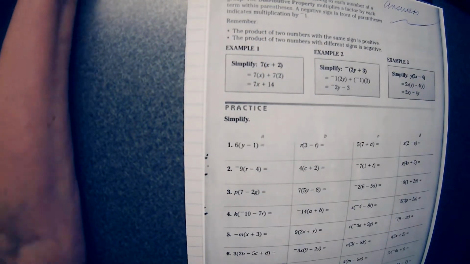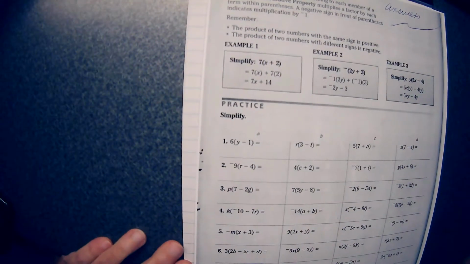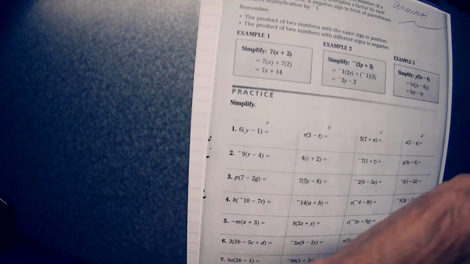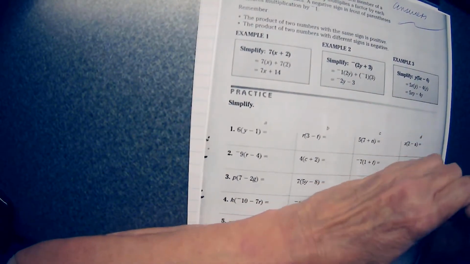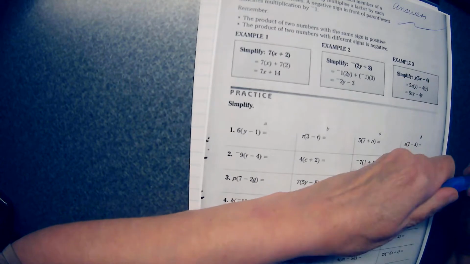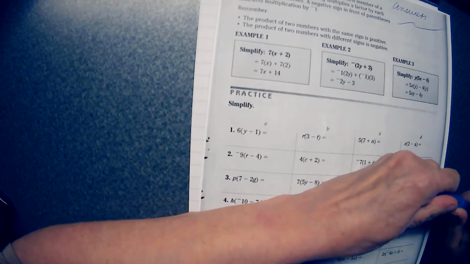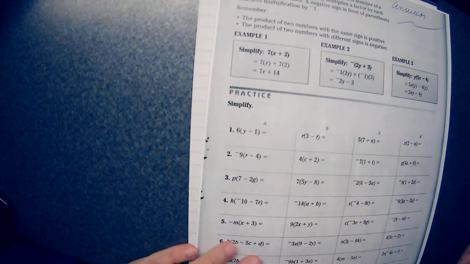Distributive property. Now, in the last video we did some of this. We're going to practice it a little bit more. To distribute means to give something to each member of a group. The distributive property multiplies a factor by each term within the parentheses.